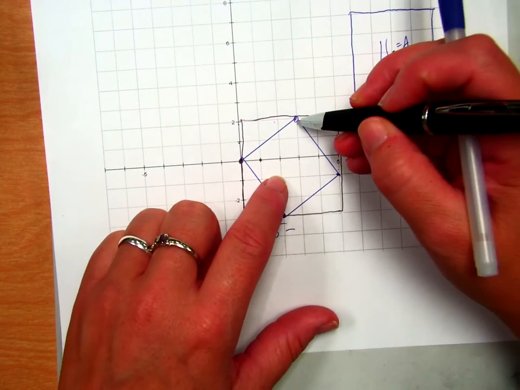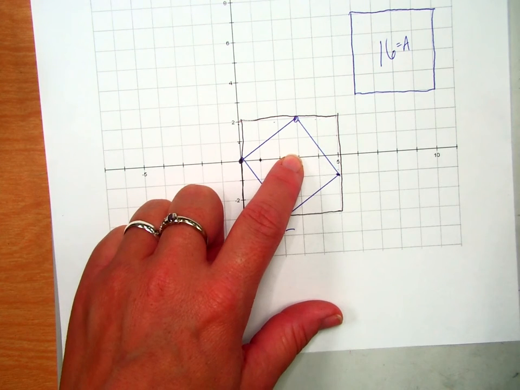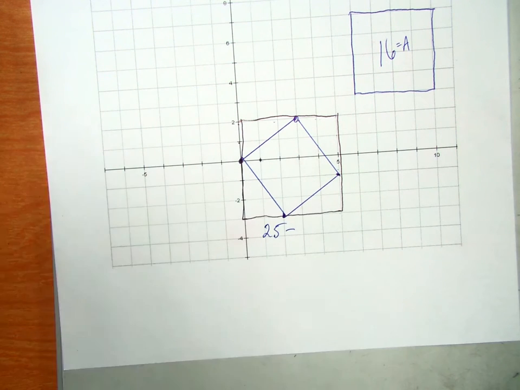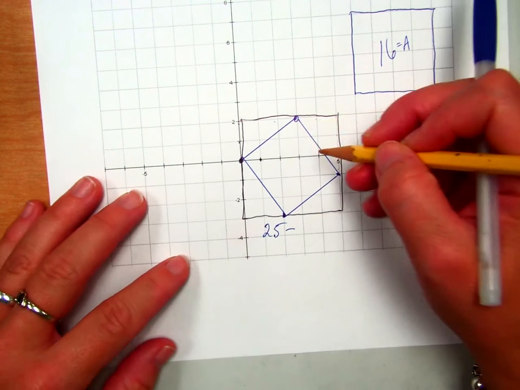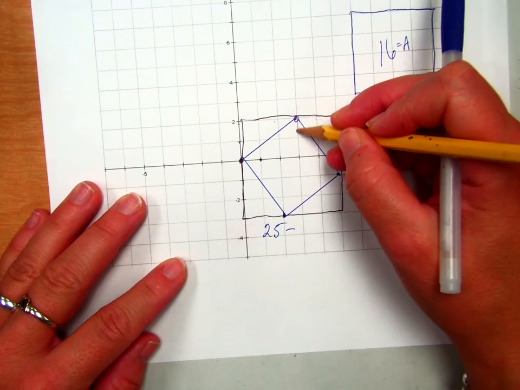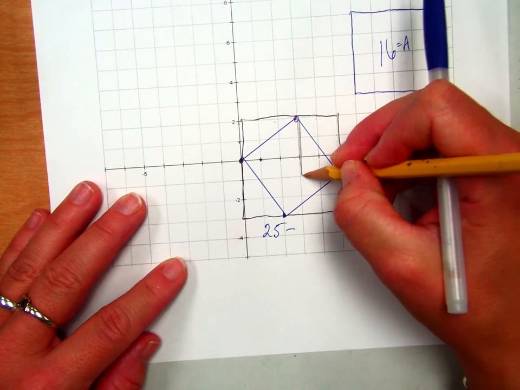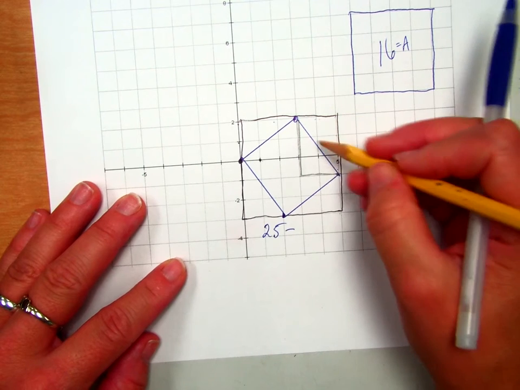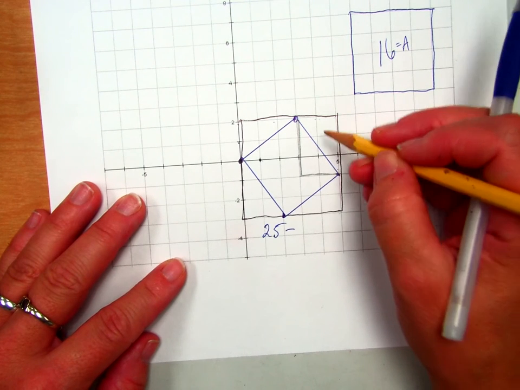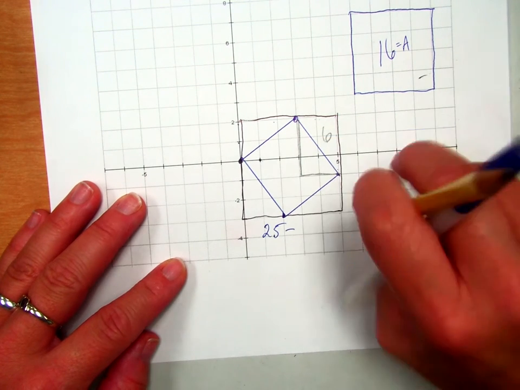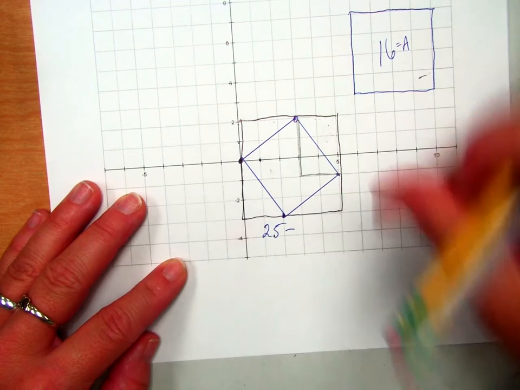And we did that by saying, okay, you could box it in, and then you can find the white space by drawing a rectangle here. This rectangle has an area of 6, so this white space is 3.